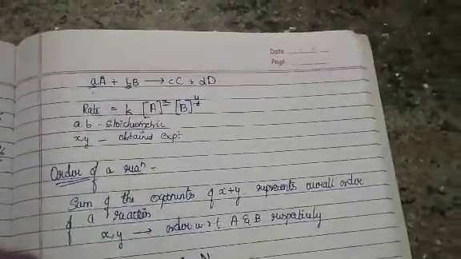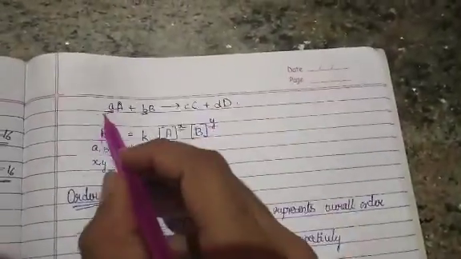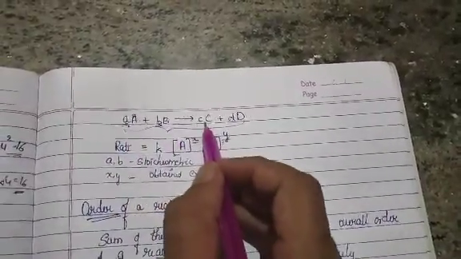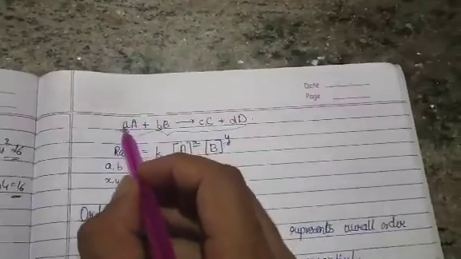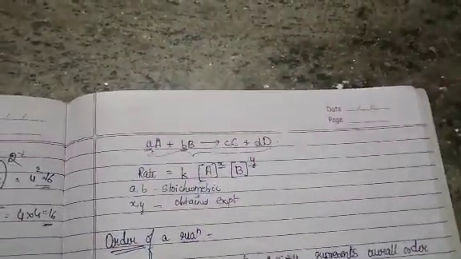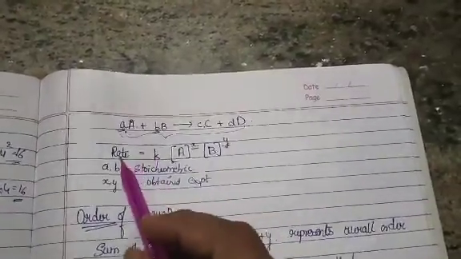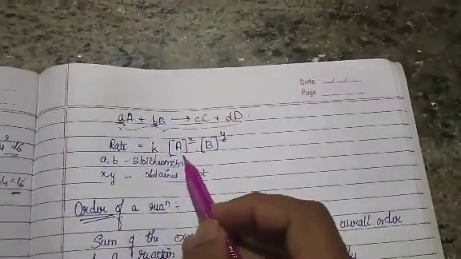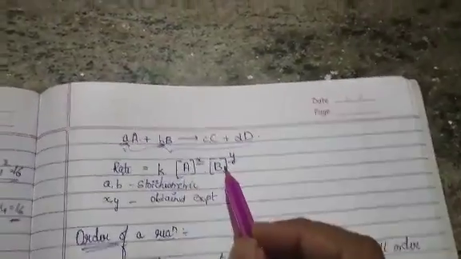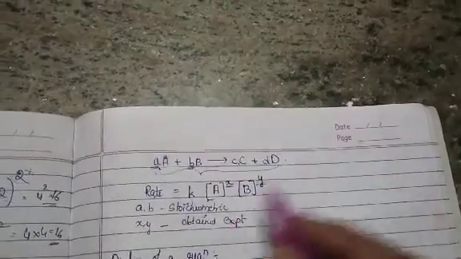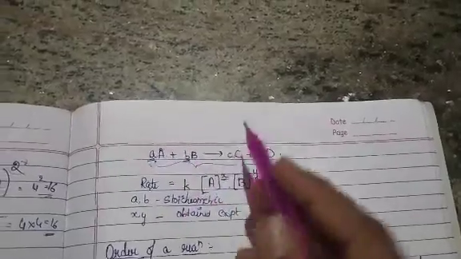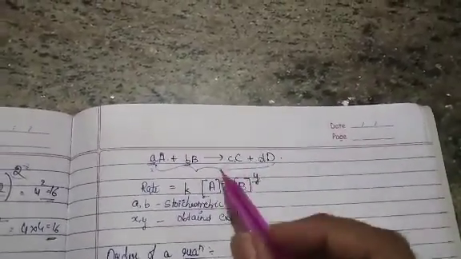So guys, in our previous video we saw that whenever you have a chemical equation in this way, aA plus bB give rise to cC plus dD, where a, b, c and d represent your stoichiometric coefficients. From the rate law we can write the rate expression as rate equals the rate constant times concentration of A to the power of x times concentration of B to the power of y. And of course I have mentioned that x and y can be equal to a and b, or cannot be equal to a and b.